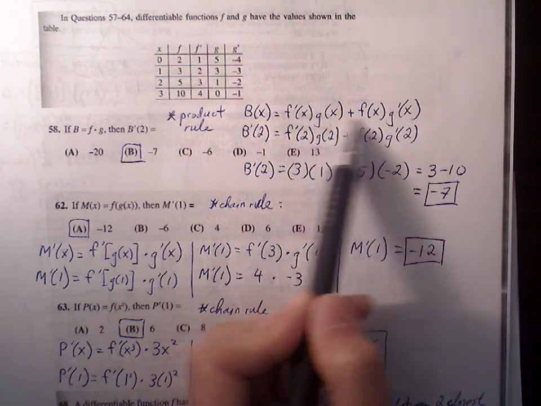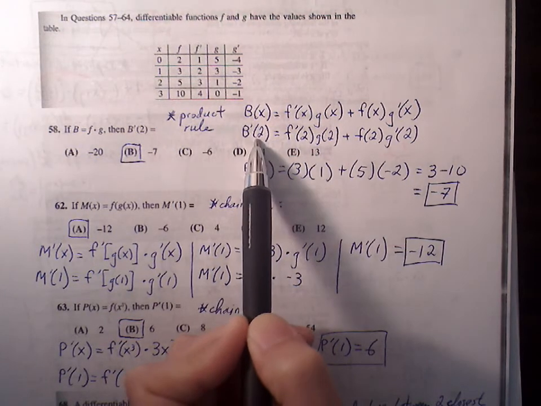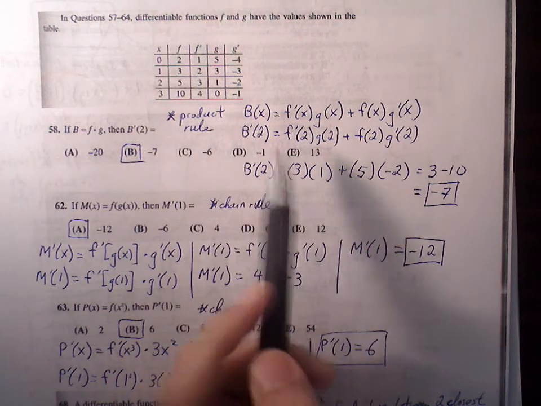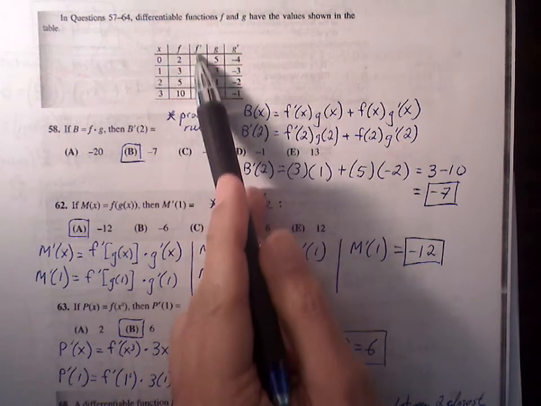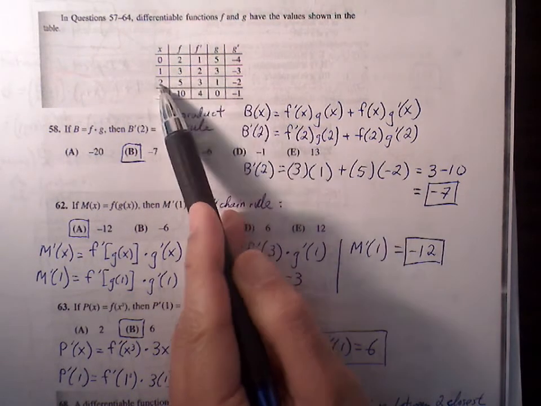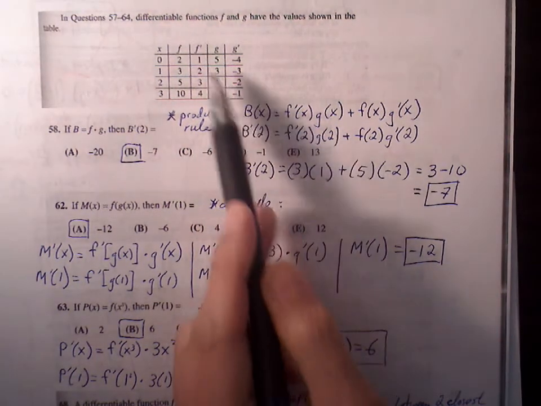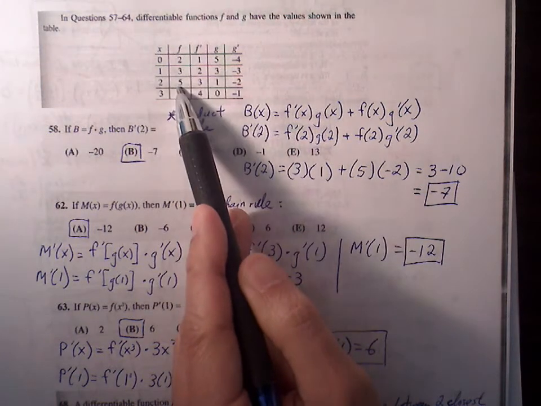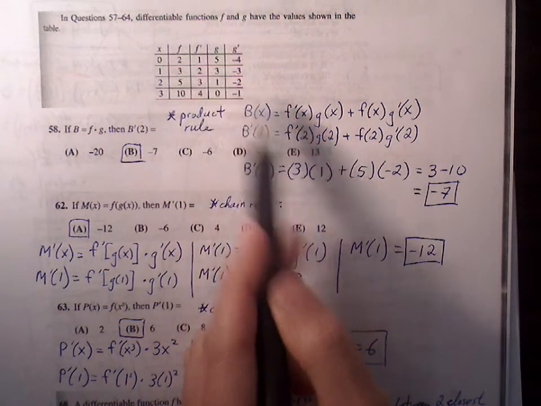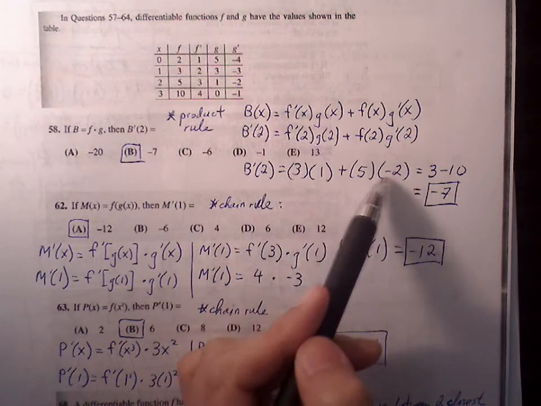So once we have our slope formula, we can now plug in our specific x value to figure out the slope. So replace every x value with 2. And now we're going to use the chart to pull the values that we need. So f prime of 2 is going to be 3 times g of 2. So g of 2 is 1. Okay. Plus f of 2. So f of 2 is 5. Times g prime of 2. G prime of 2 is negative 2. Okay, so now we're down to numeric values. Multiply those together. 3 minus 10, negative 7.